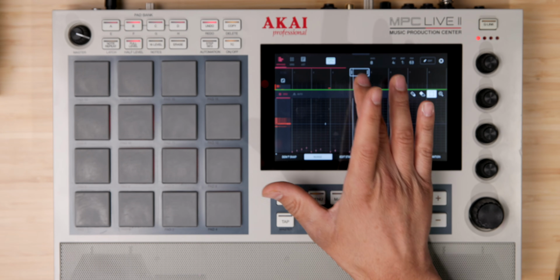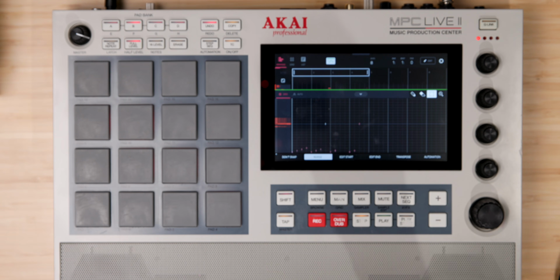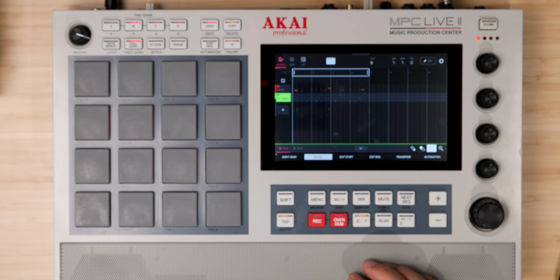I'm not trying to tackle a whole entire sequence down in the first take. I'm just doing small selections and perfecting each bar how I want it to sound. And then I'm able to listen to the whole entire phrase right here to hear how it sounds.